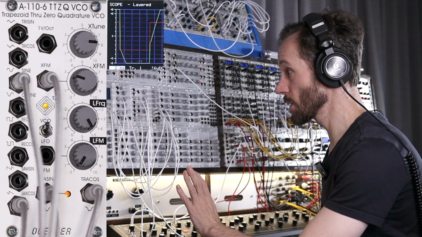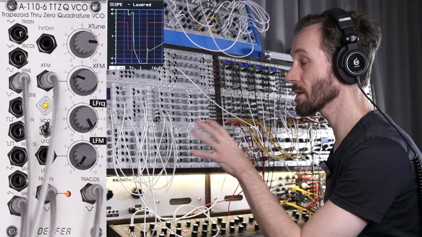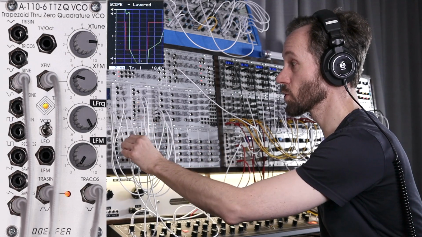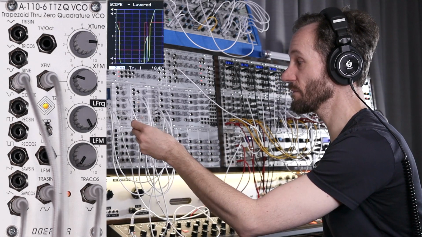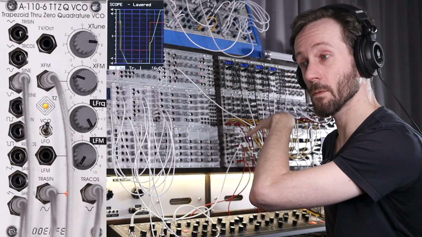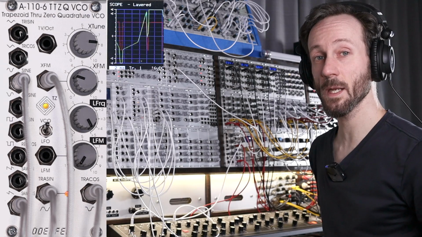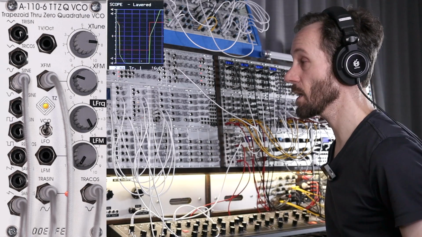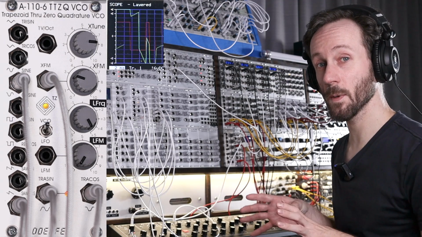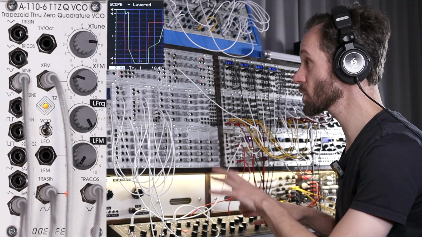What I'm also doing is I'm taking the 90 degrees phase shifted trapezoid output to the pulse width modulation, and the CV is also coming from both the matriarch and the sine output from the A-110-6. So a lot is going on. I will make patch notes of this patch.